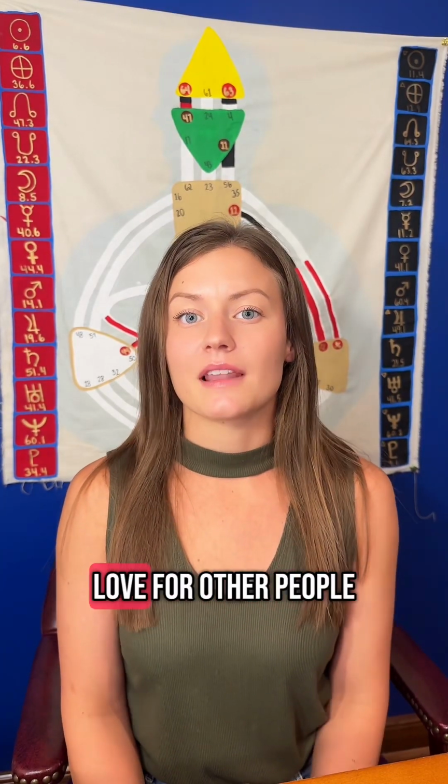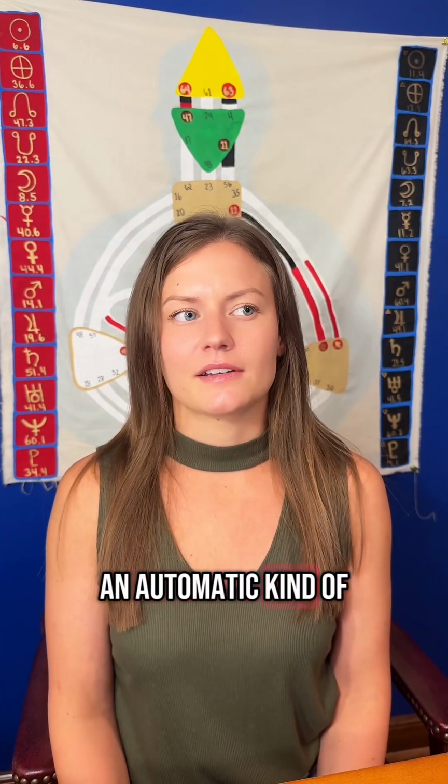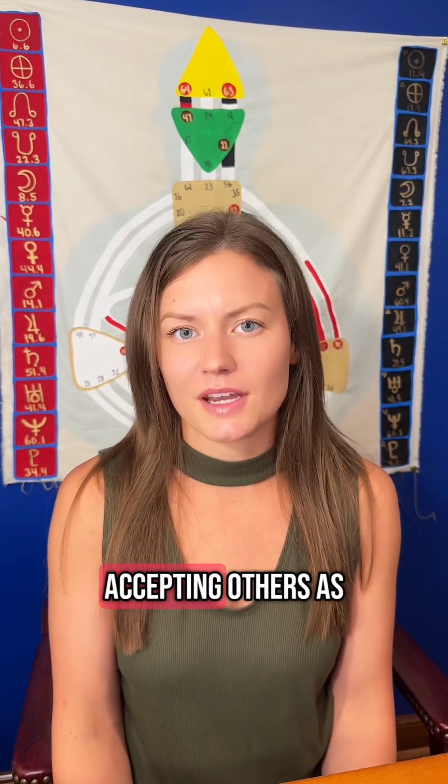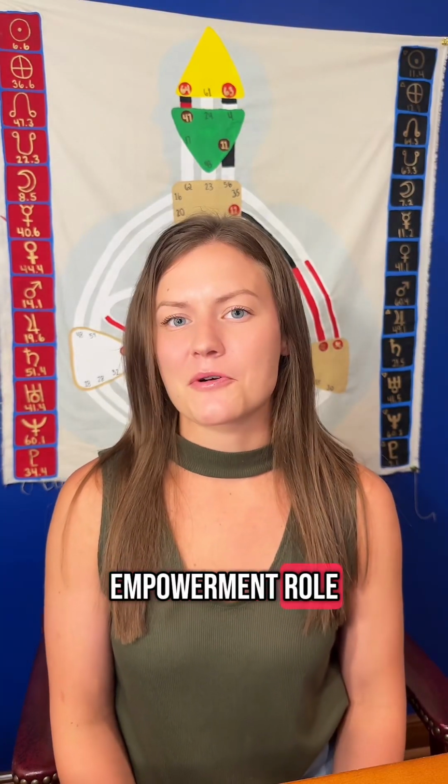Another thing that I wanted to mention with this gate is it's not just about self-love for yourself, but it's about love for other people being themselves. It's an automatic kind of, when you're in the gift state, accepting others as they truly are. And that also plays into the empowerment role. All right, so that's what I got for gate 10.